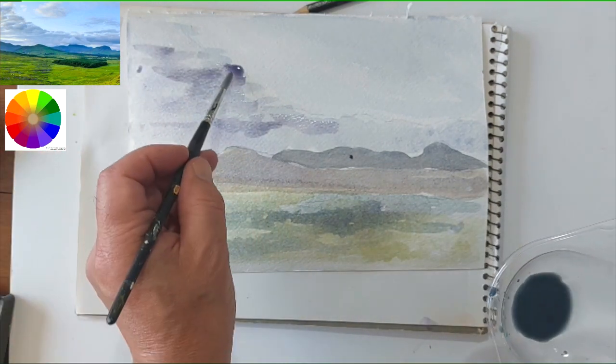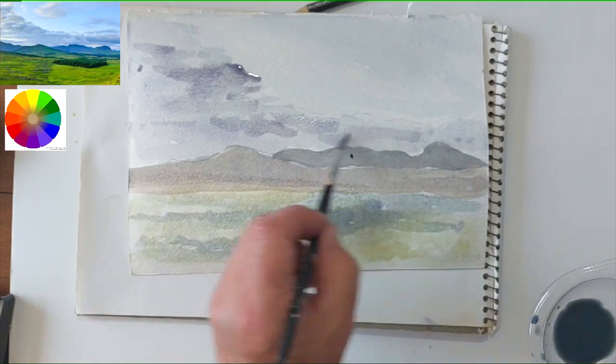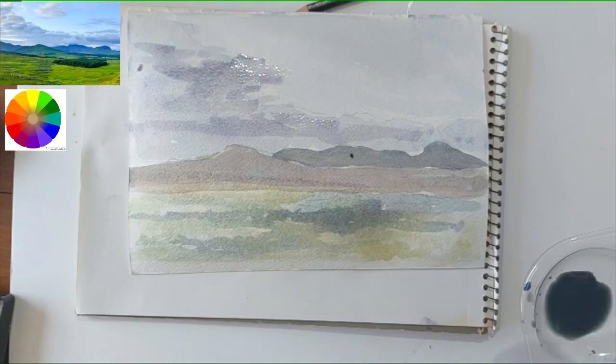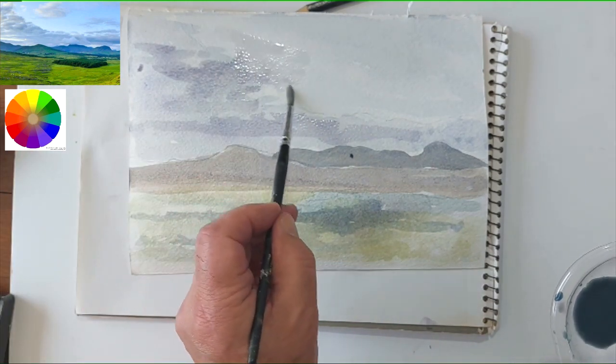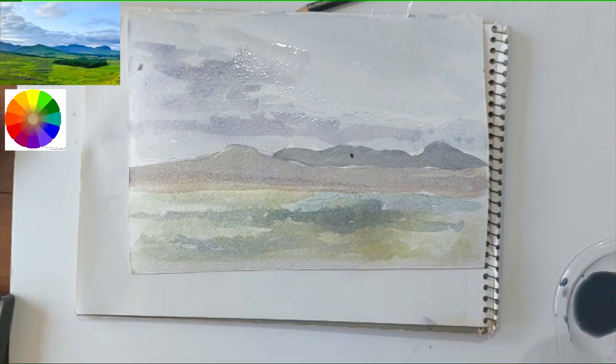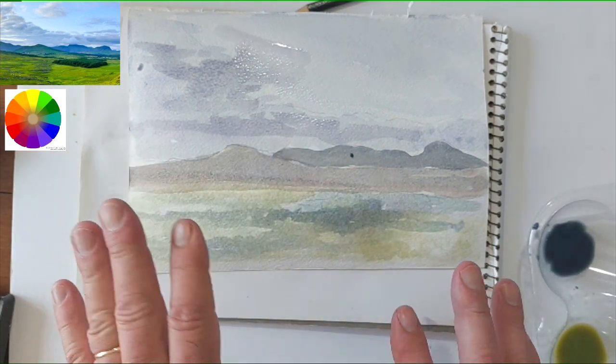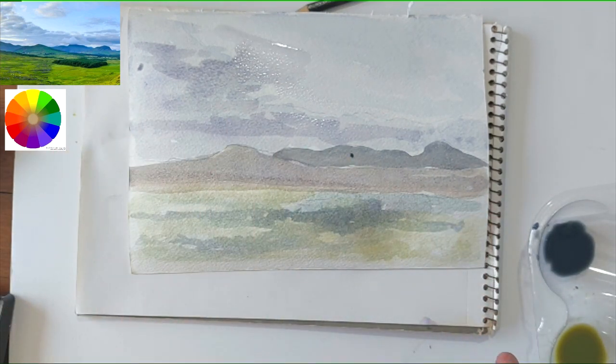I say, apologies, I'm working very fast here, but probably I'm enjoying it too much. But you can see that we know there's a certain quietness to those colors. They're not severe.